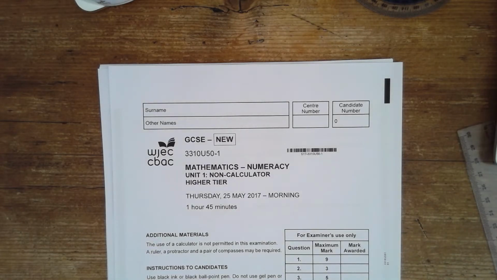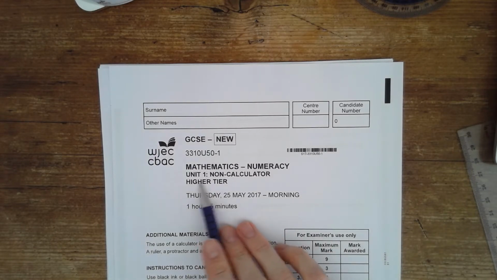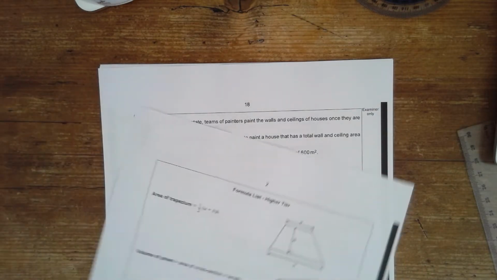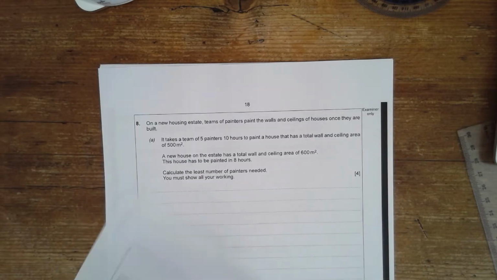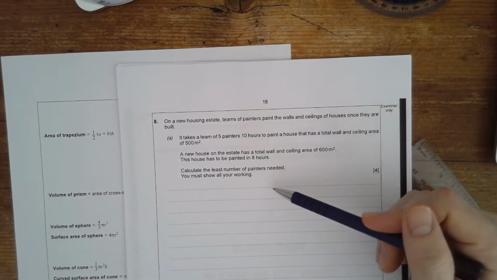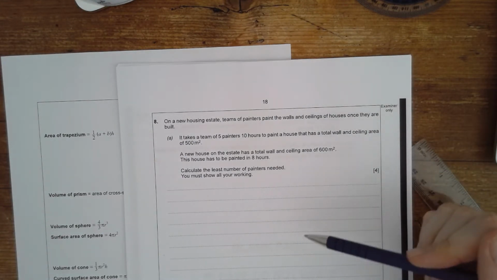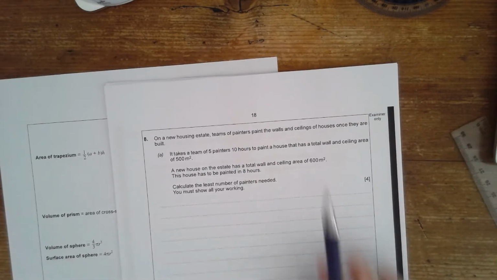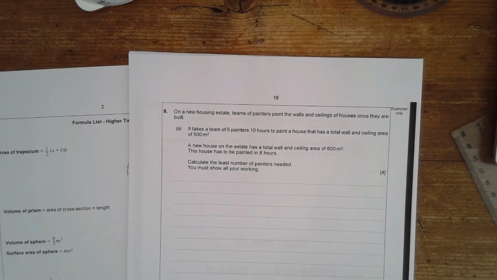This is Mr. Ashton going through the mathematics numeracy paper, higher tier, Unit 1 non-calculator from the summer of 2017. Okay, so the first page is our formula list, as always. I'm going to skip the first 7 questions. They're in the intermediate paper, the last 7 questions from there. So hit the link below if you want to go and see those first 7 questions. And I'm going to go straight on to the first higher tier question, which was question 8.